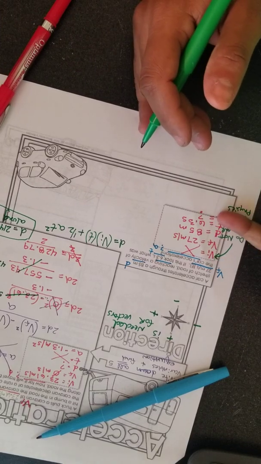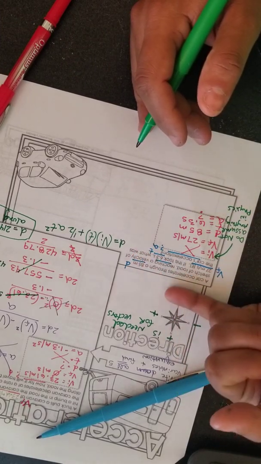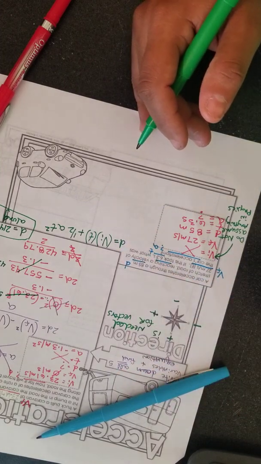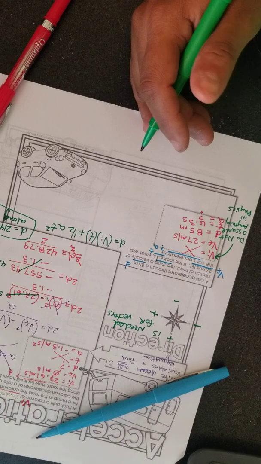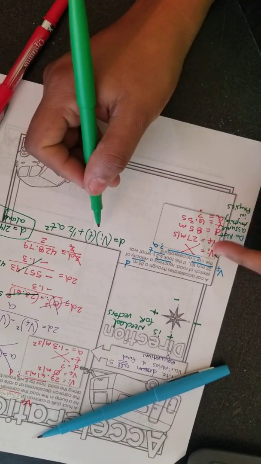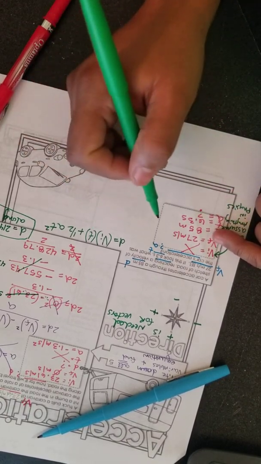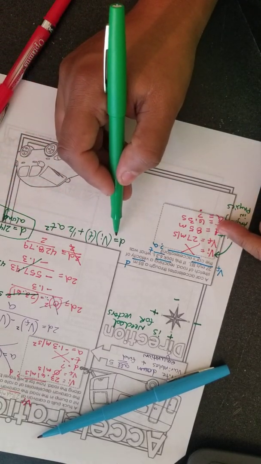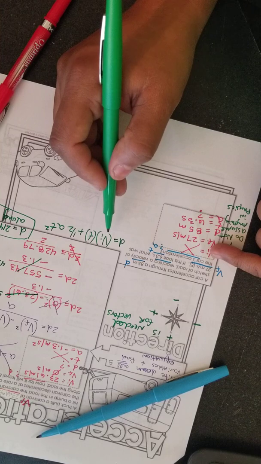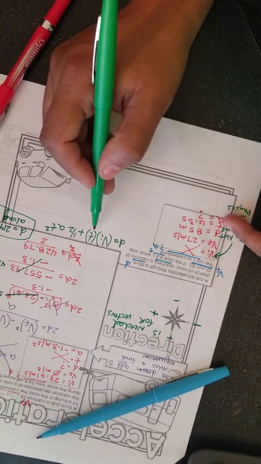I wrote down my variables. I went to my chart. I followed my chart and I wrote down the equation they told me. Now the next step before I do anything is I go back and check the equation with my variables just to double check to make sure. Do I have the D? Yes. Do I have a VI? No. That's okay. Let's keep going. Do I have a T? Yes.